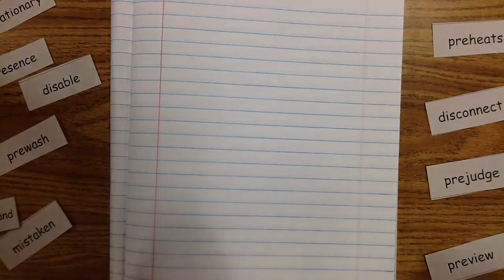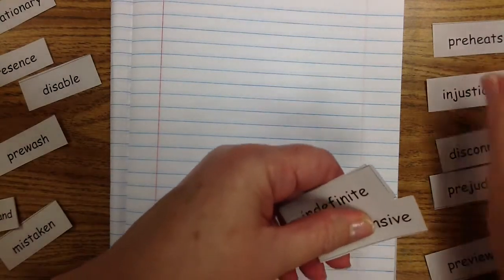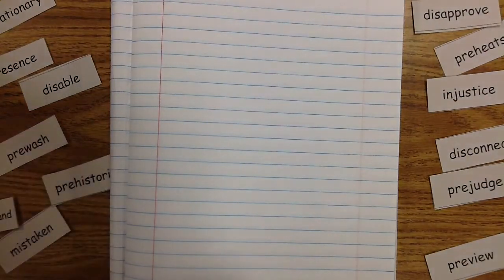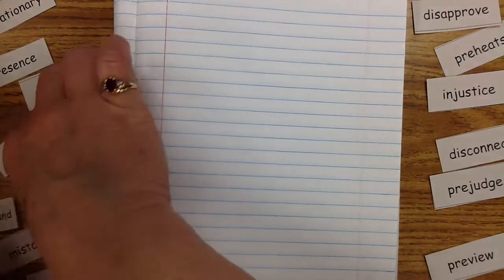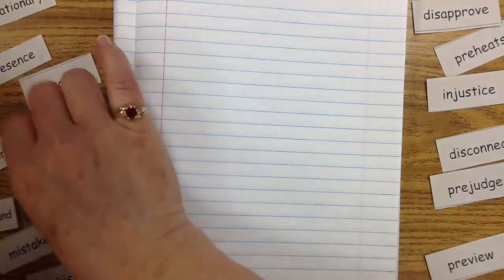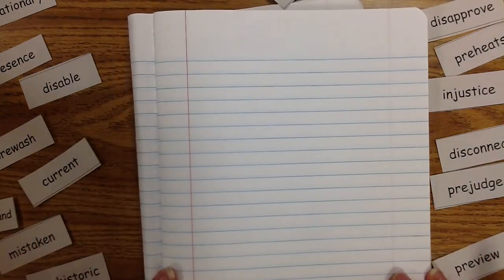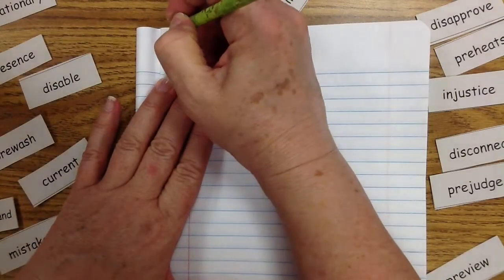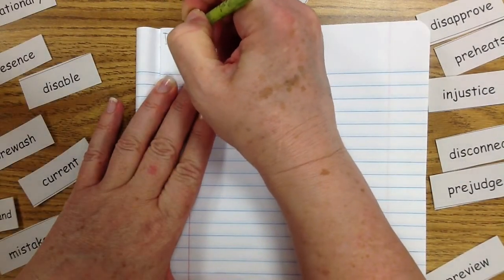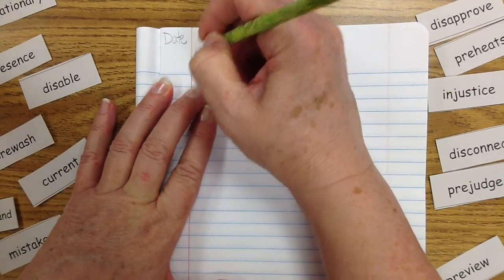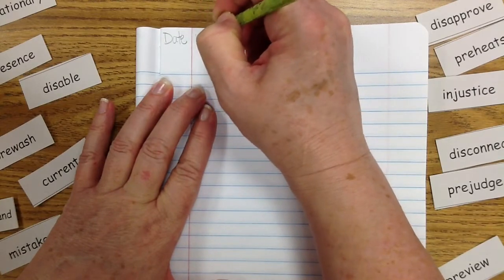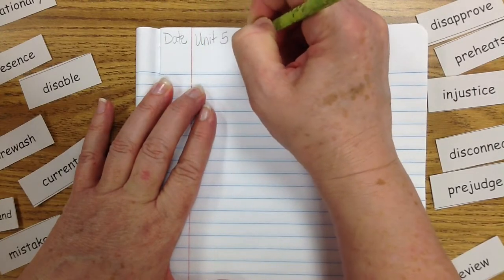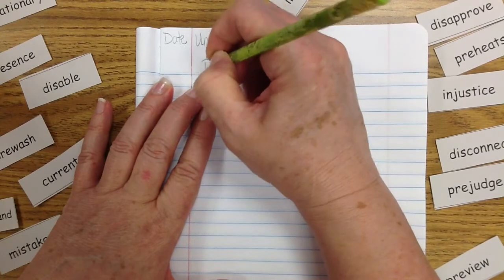So just do it. You know the routine. It's nothing hard. Besides, we've done prefixes before, so this is going to be good. Also, we will have oddball words, and the oddball words are usually the words that we studied the week before. All right, so of course, as you know, we need the date. All right, and this is Unit 5, Week 3, and we are doing prefixes.